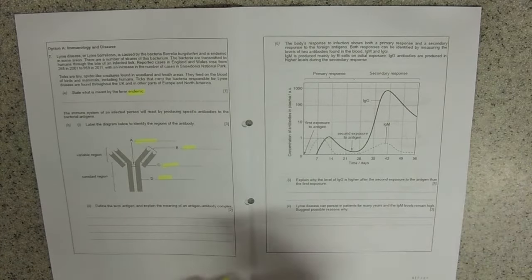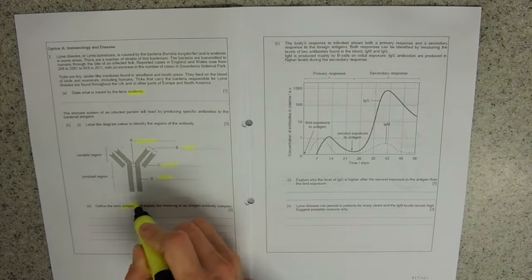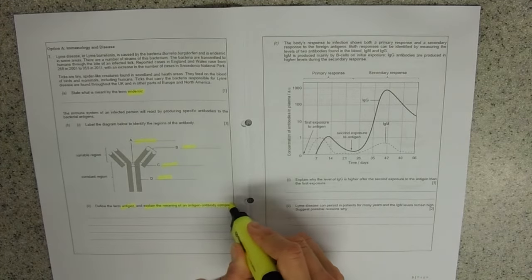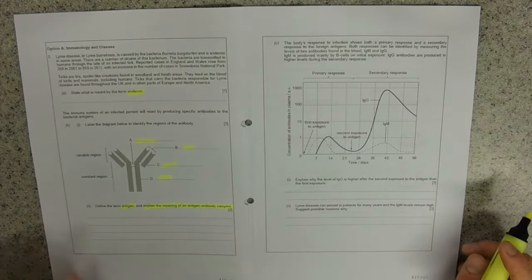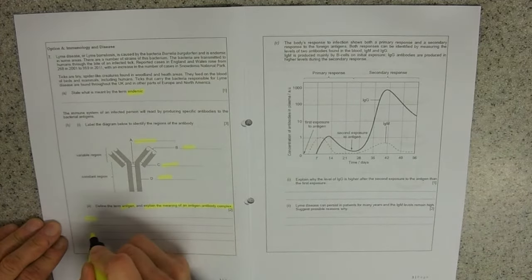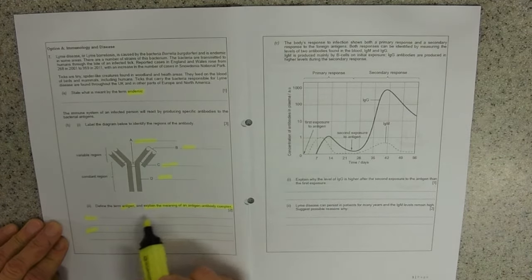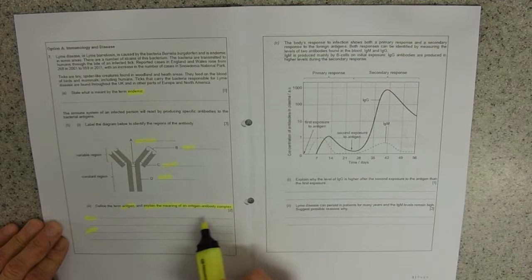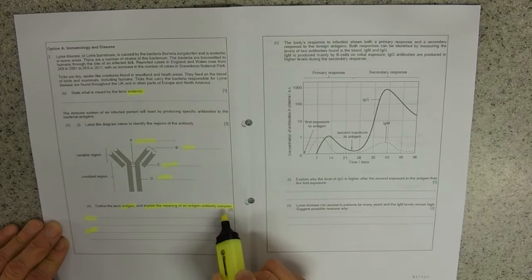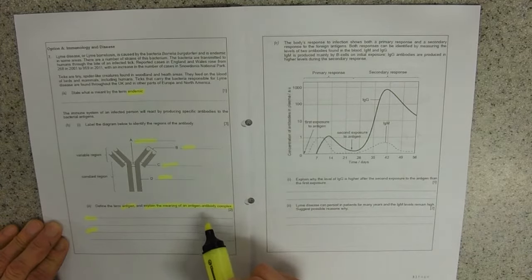And again, define a term, antigen, and explain another term. So here we're looking for 2 marks, remember, 2 marks. So we're looking for the term: an antigen is blah blah blah, and then we want another bit of information about this antigen-antibody complex. There must be something else you can say about it rather than it's when the antigen joins the antibody in the response. It needs to be more than that.